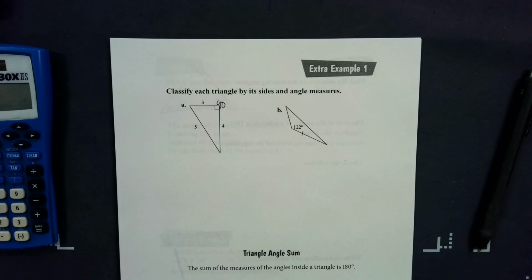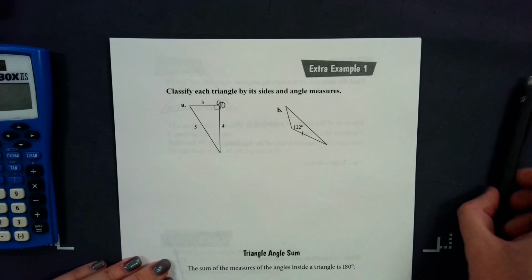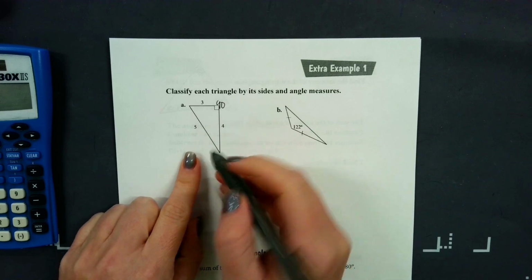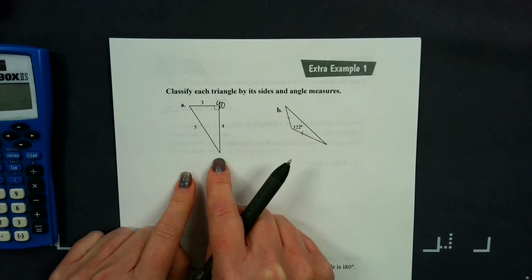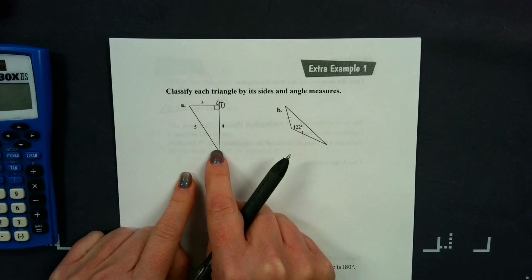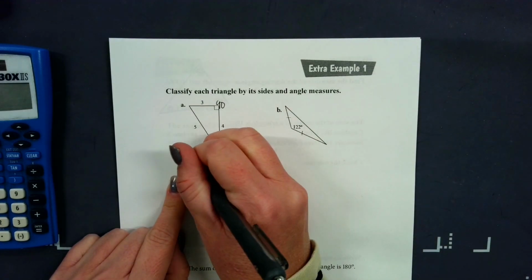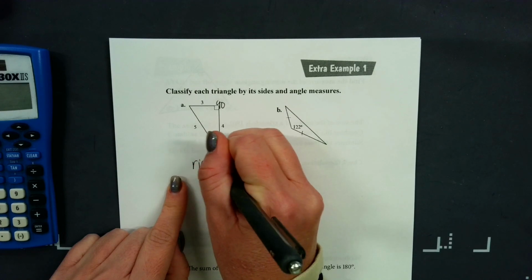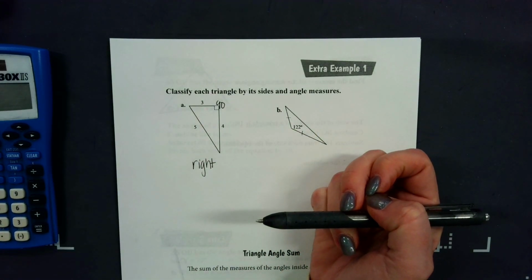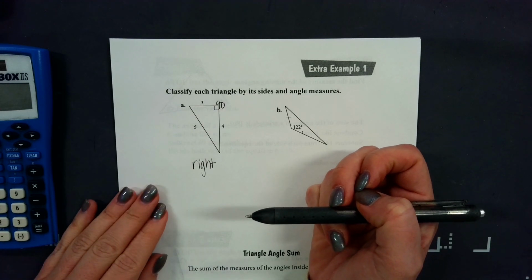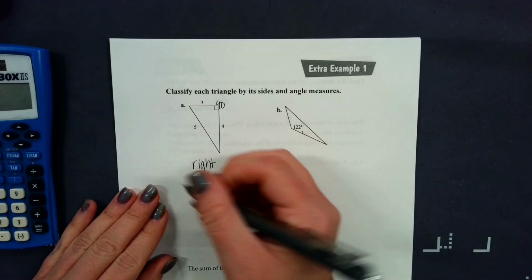We'll wait for Hayden to get back. All right, what do you guys got for me here? Let's classify it by the angle first. What is this? Right. Now look at the side lengths. Are any of them the same? So we would call it a right what? Scalene.